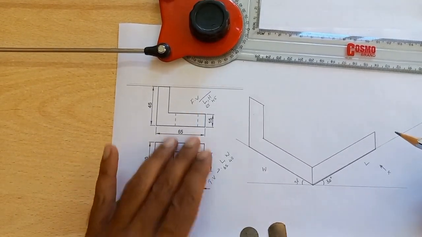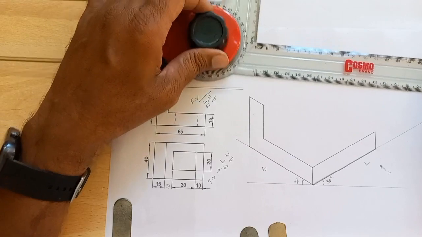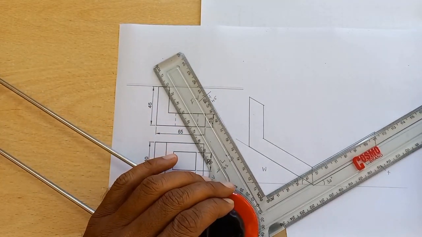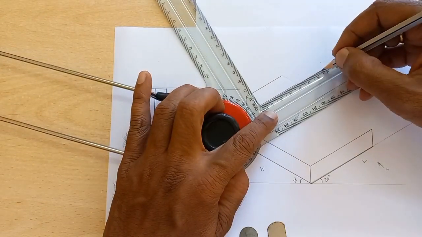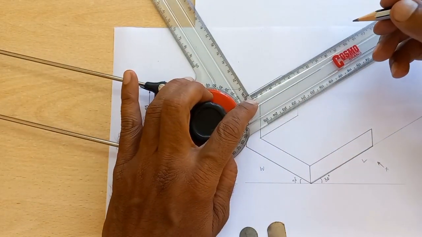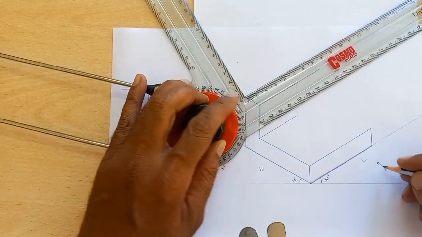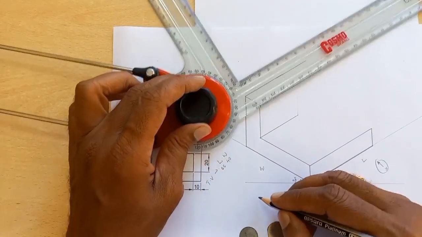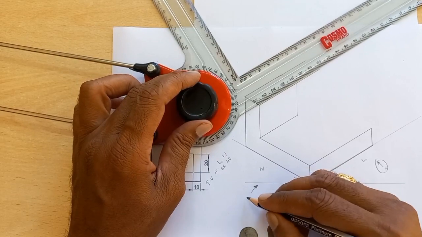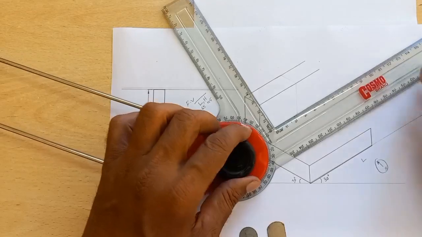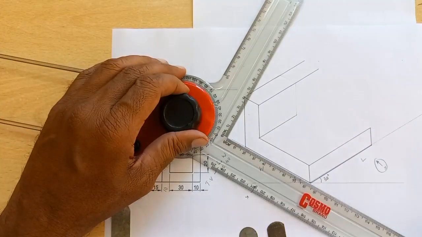So see here, what is the total distance here? 65. So this is not from this side. So let us take this side as X. Complete this picture.